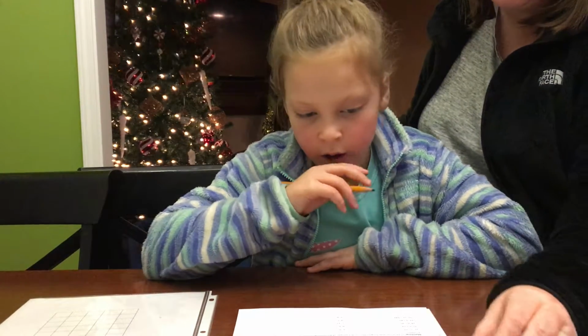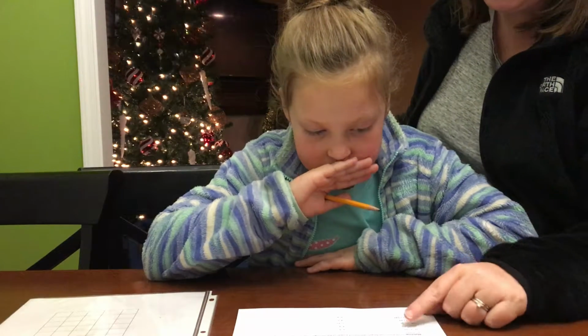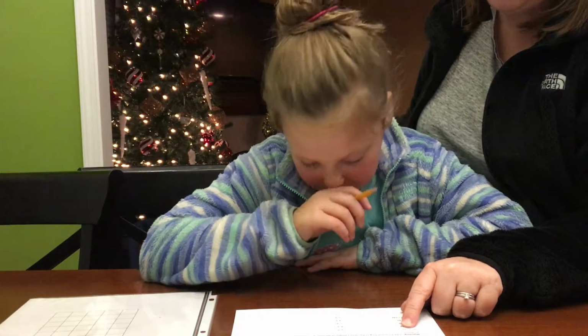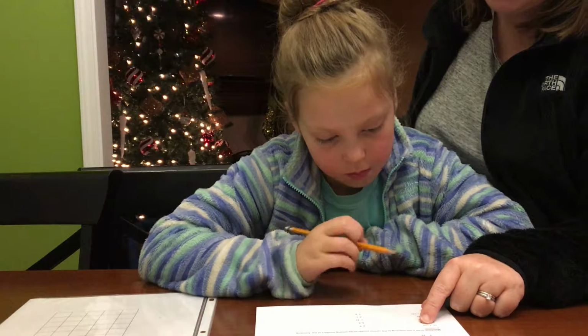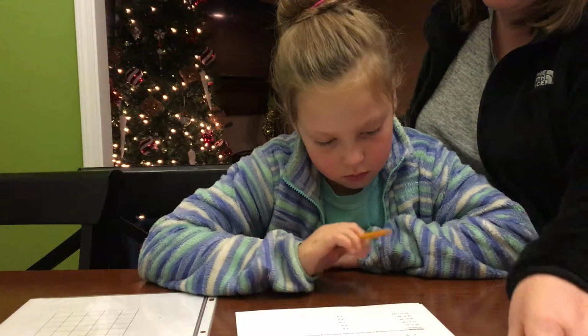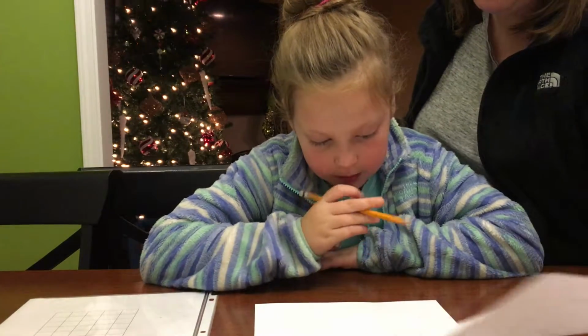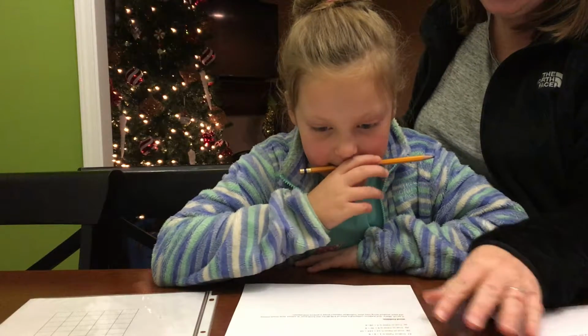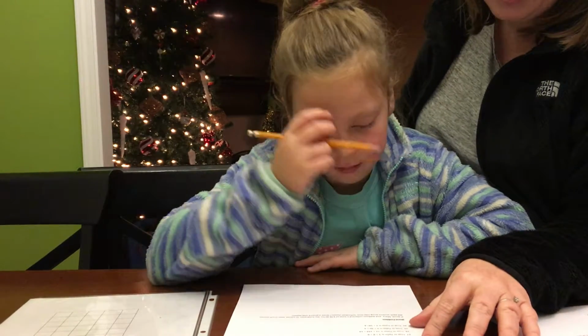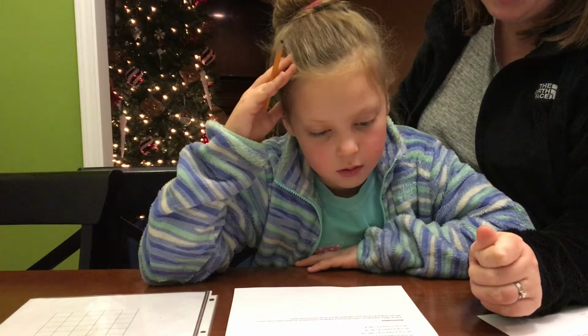The second section is matching, where she is choosing which math equation goes with the correct answer. And then the third section is true and false.